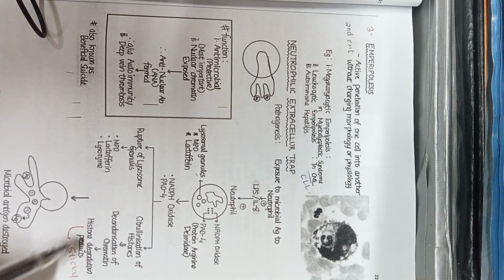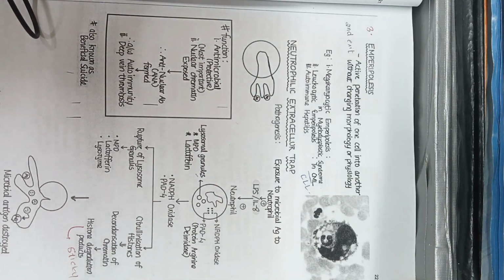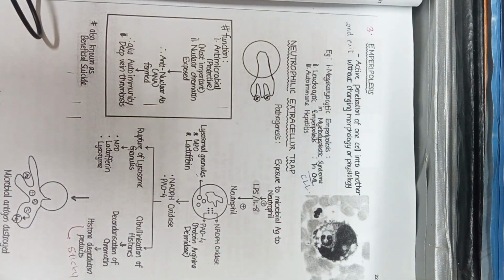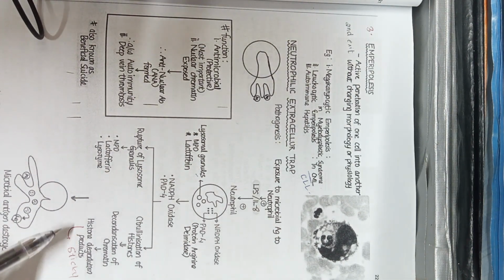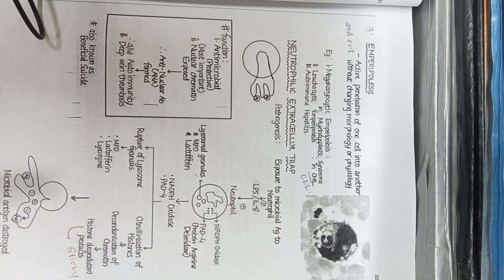These histone degradation products can stick to antigen. So in this way, microbial antigen is destroyed. For example, let me give you an example.